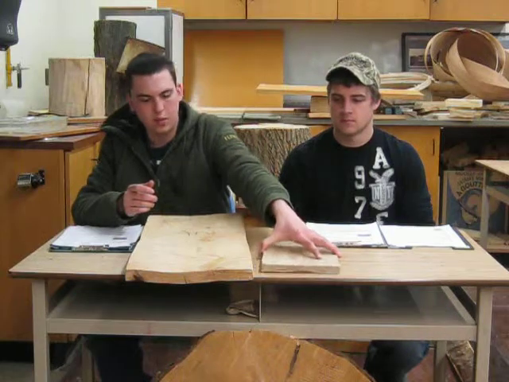So cupping is a defect in your dried lumber. This lumber hasn't been dried properly, and as a result it's cupped. And you can see the difference is this piece is very unstable on the table, and this properly dried and properly cut, it's completely stable on the table.